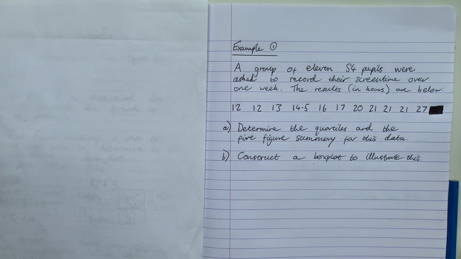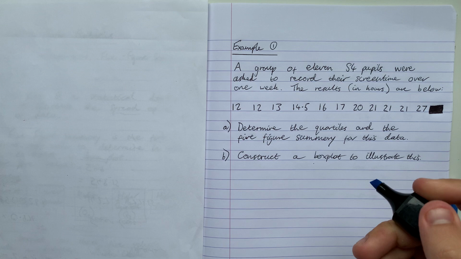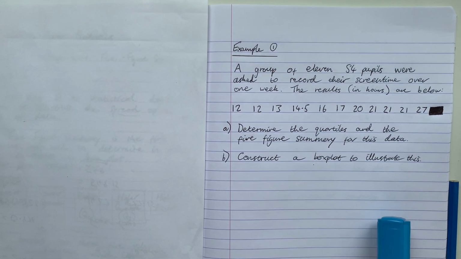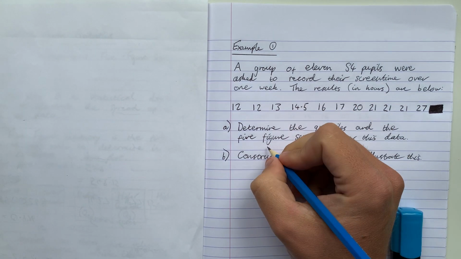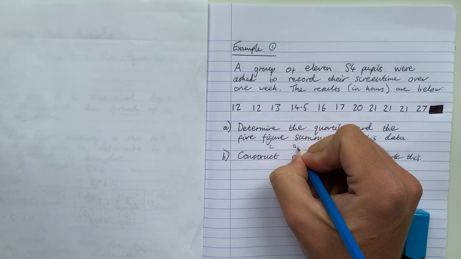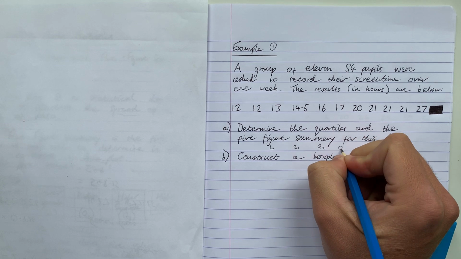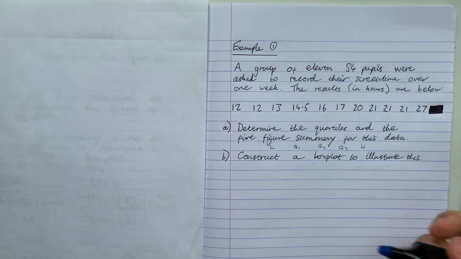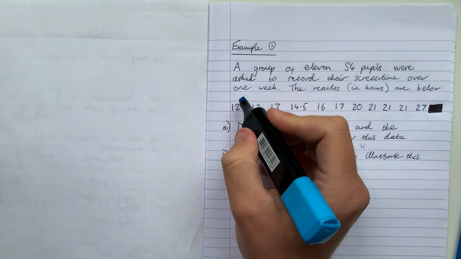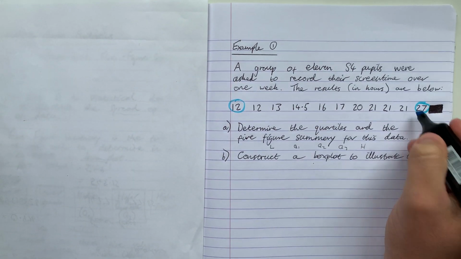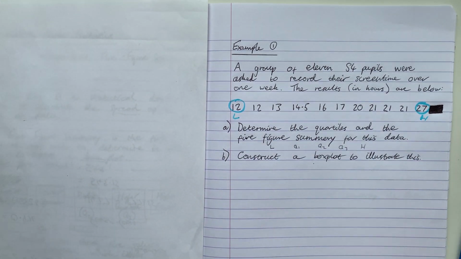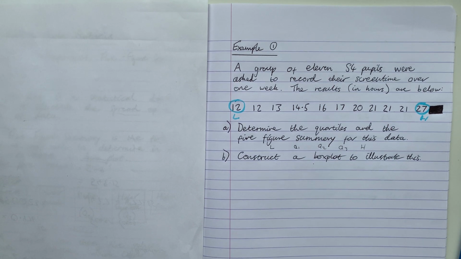So I'm going to use my blue highlighter so that hopefully it won't go through the page. Okay, so determine the quartiles and the 5-figure summary. Well, remember our 5-figure summary is the lowest number, Q1, Q2, Q3, and the highest number. Surely the lowest and the highest are the easiest, aren't they? It's going to be that one and that one, because they're in order, have been nice to us. So that's the lowest number, that's the highest number. Q2 is the median, that's the middle number.